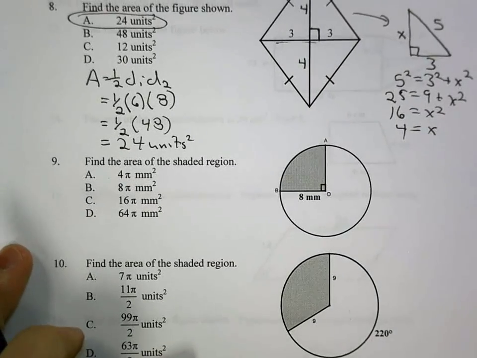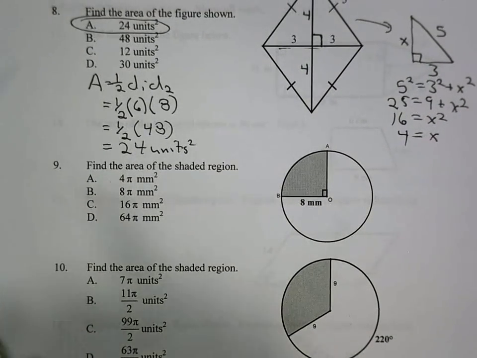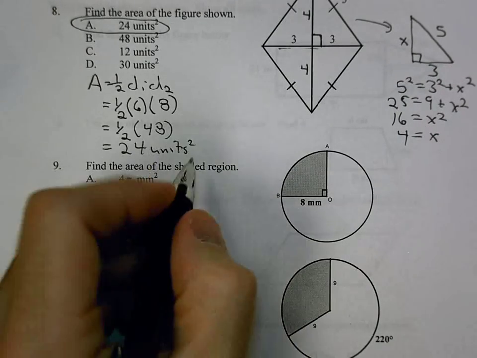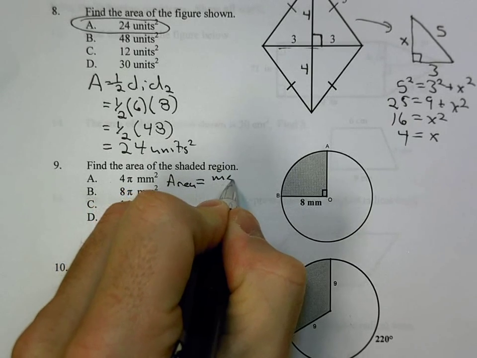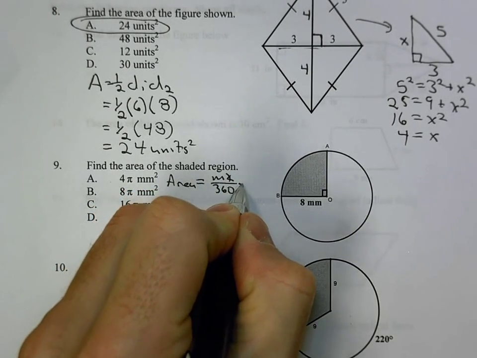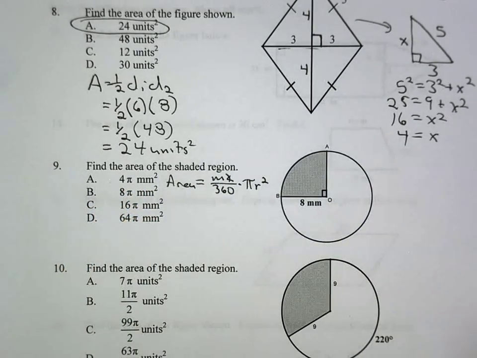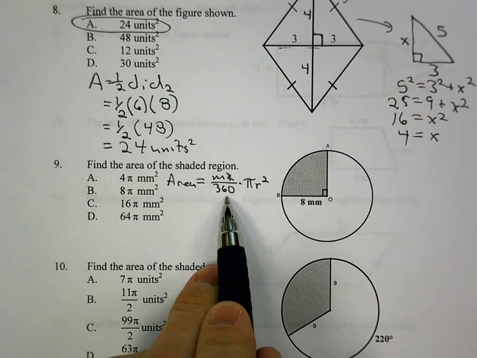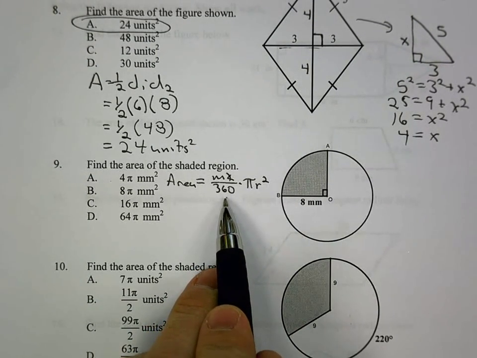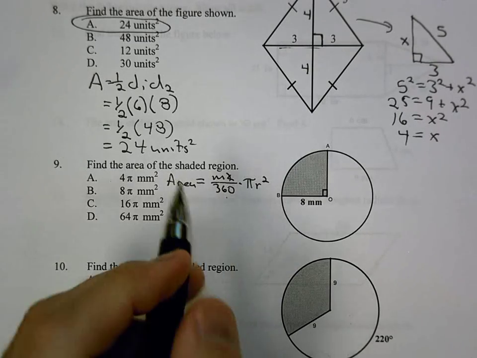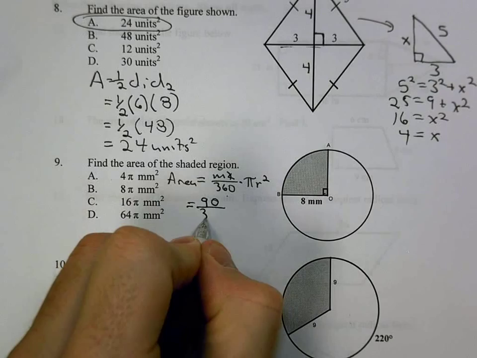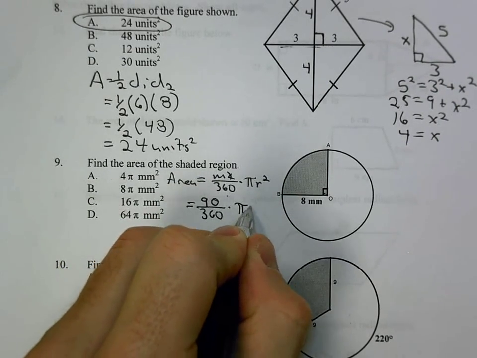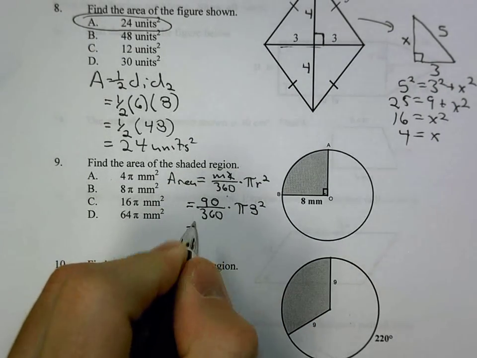For number 9, we need to find the area of the shaded region. So this is like that length problem we had, but this area is going to be the measure of the angle over 360 times the area of the entire circle. We ultimately have this fraction because that's going to tell us what fraction of the entire circle we want. So, right angle there, that tells us 90 over 360 times pi 8 squared.